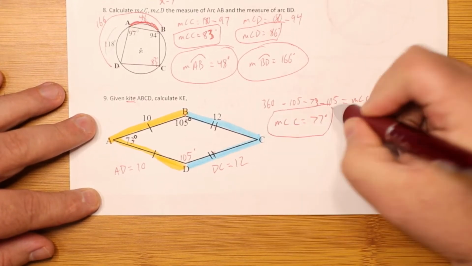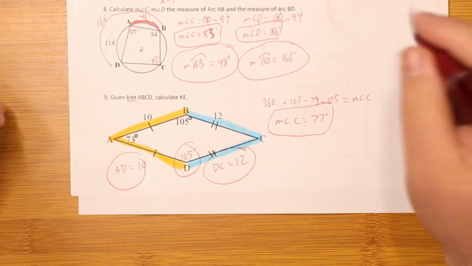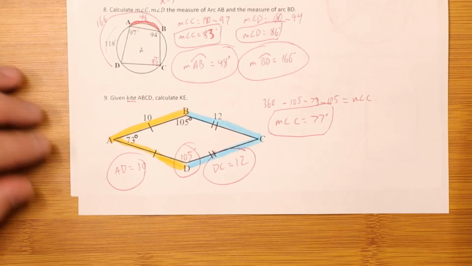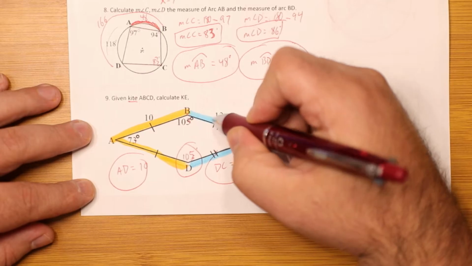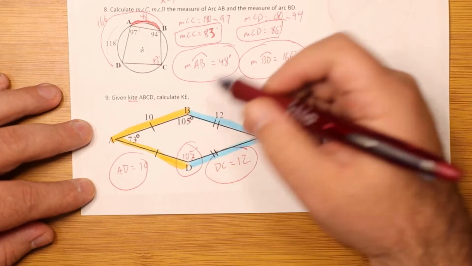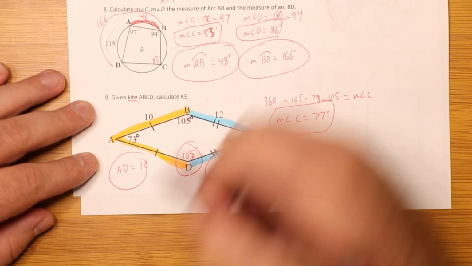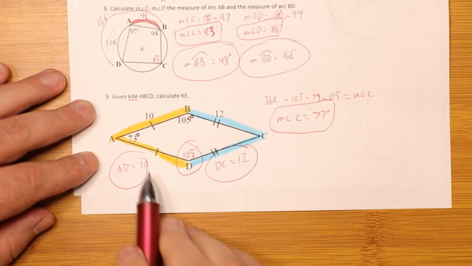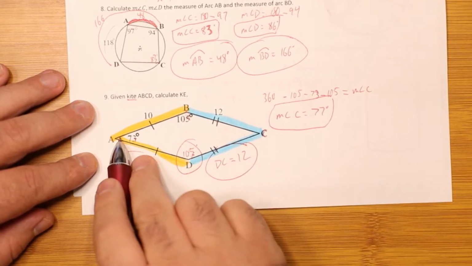So those are all the different things that I could ask you on that kind of a problem when it's a kite. I could ask you for the angle that's across this way. Remember, you have to find where the two different sides meet up, and those are going to be the same this way. And then if you need this angle over here, it's not going to be the same this way.